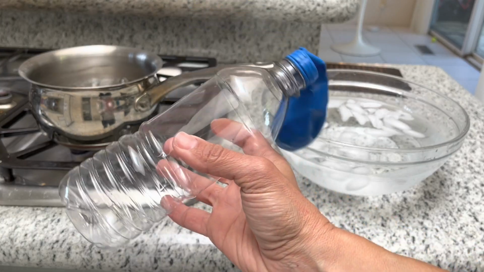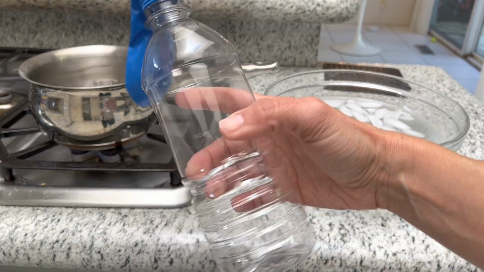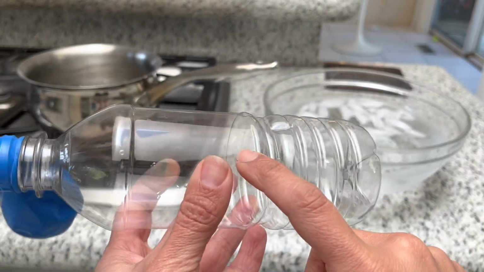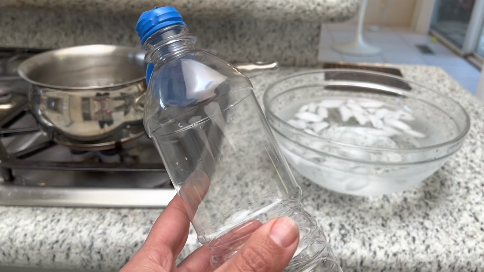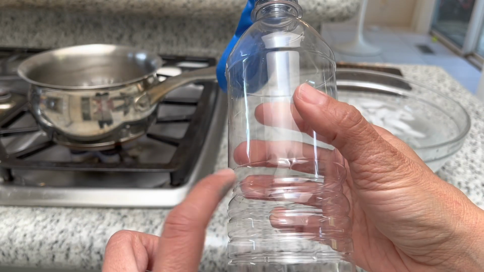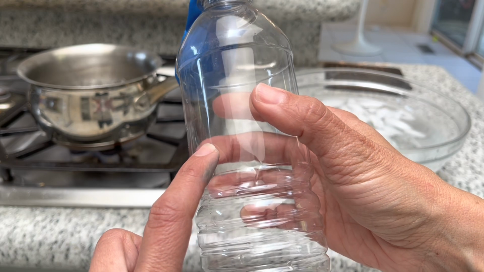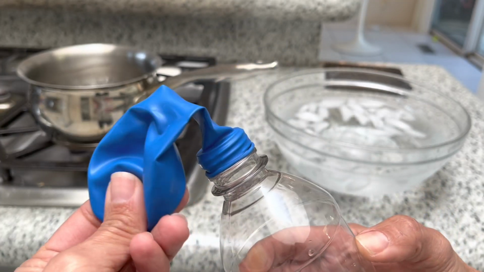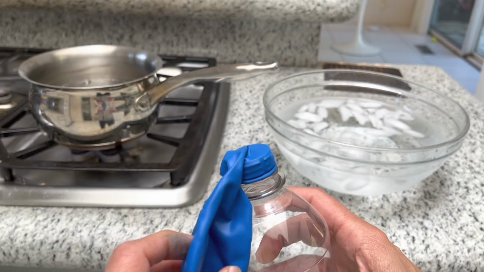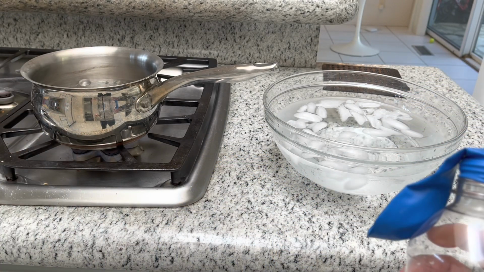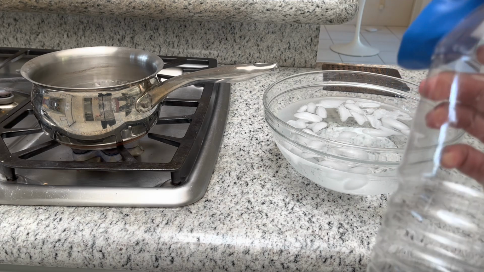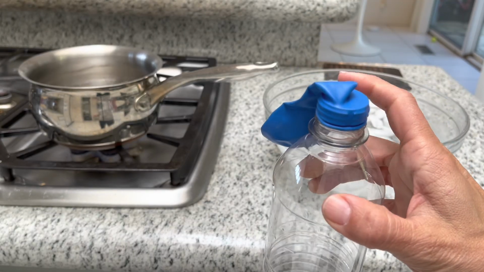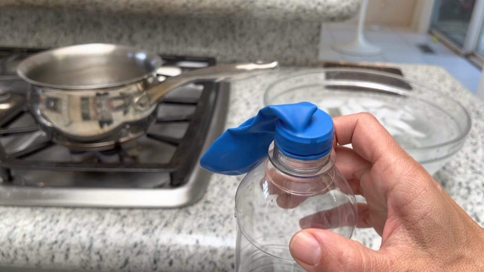Here I have an empty water bottle. You may say it's not empty because there is something inside of this bottle, right? There's air inside of this bottle. There's no water, but there is air. And I have a balloon that's connected to it, and you see the balloon is not inflated. And over here I have a pot of boiling water, and I'm simply going to place my bottle inside the boiling water. Keep an eye on the balloon, and see what happens.